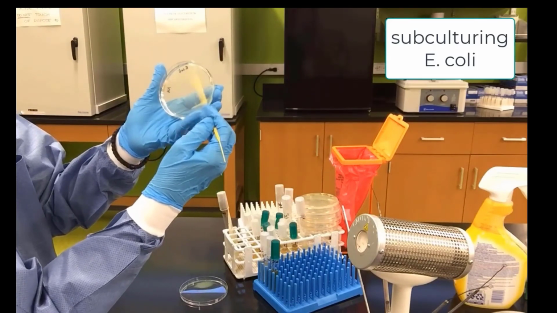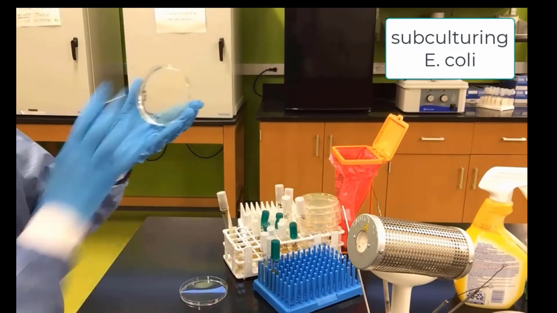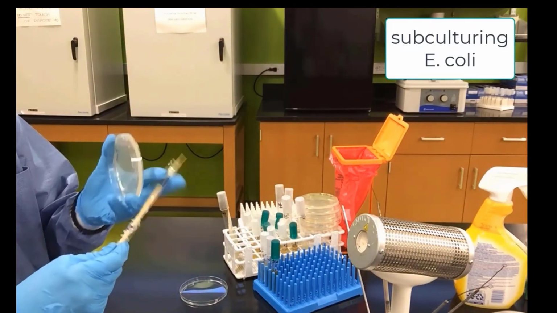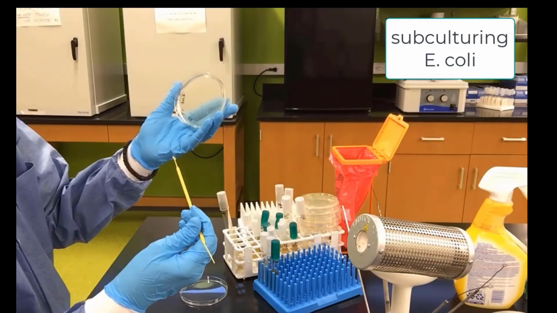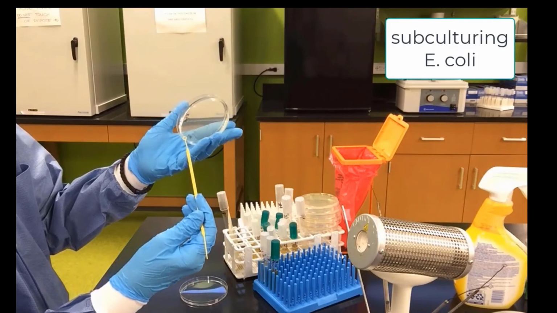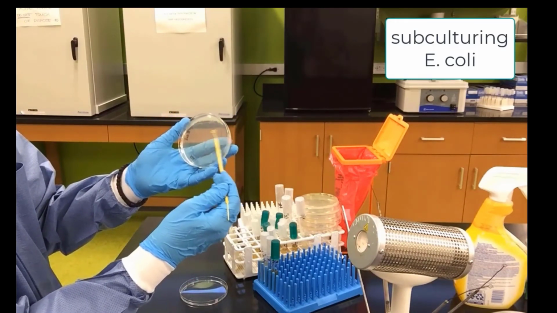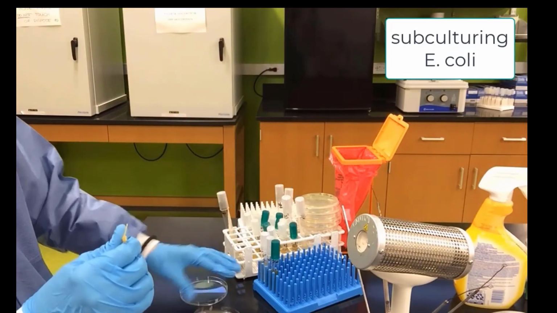From that first streak, drag bacteria over to a second streak into an empty space, turn the plate 90 degrees, and this will be our third streak. And there it is. And that completes the agar plate for the E. coli. We can still use the needle.